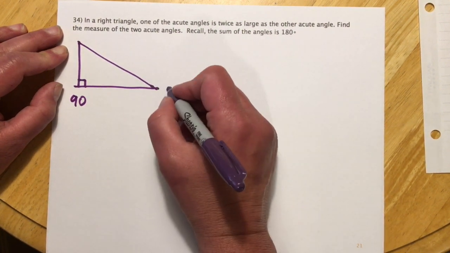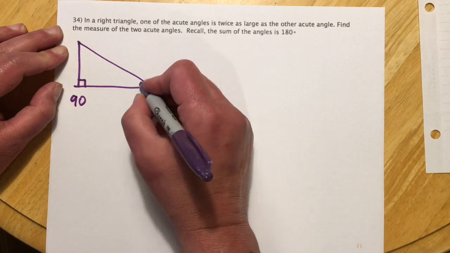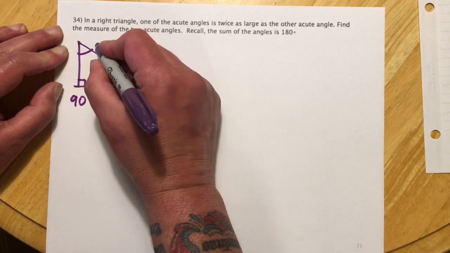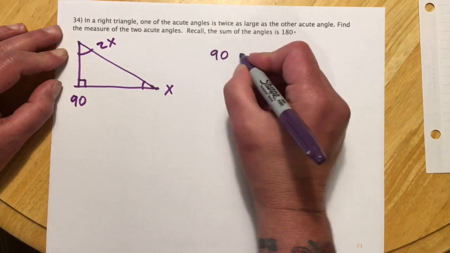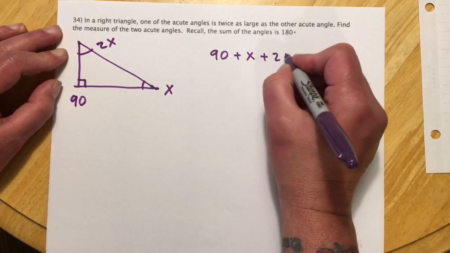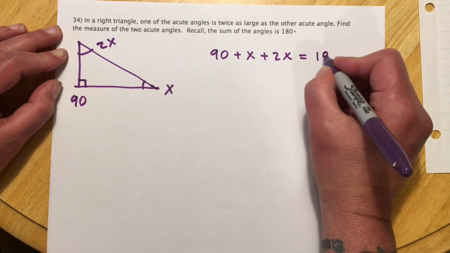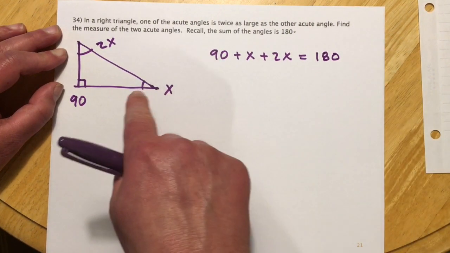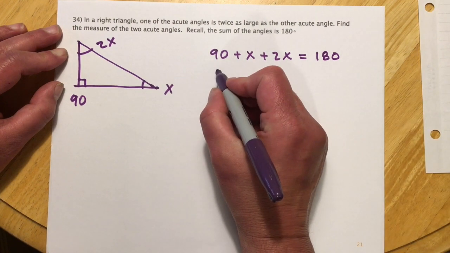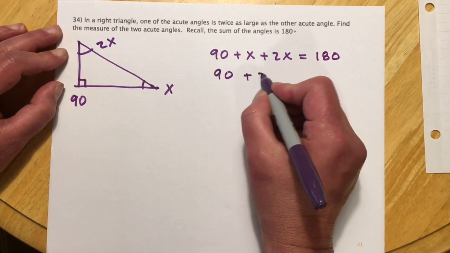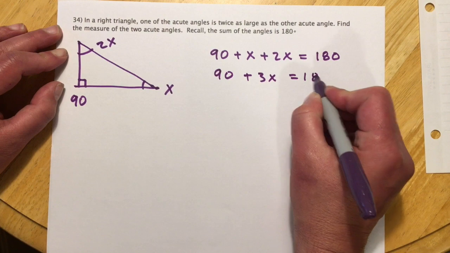So we know that this angle is 90, and then one of the acute angles is twice as large as the other. So if this one was x right here, this would have to be 2x. So this is just 90 plus x plus 2x makes 180. Or you could have said, since this is 90, 2x plus x has to make 90. So 90 plus 3x equals 180.